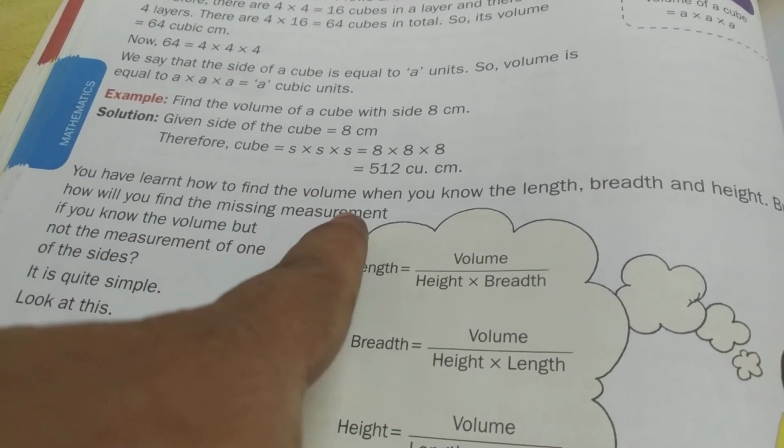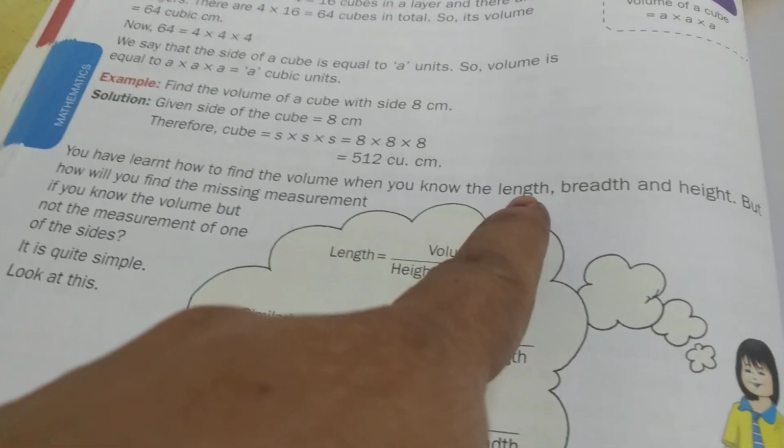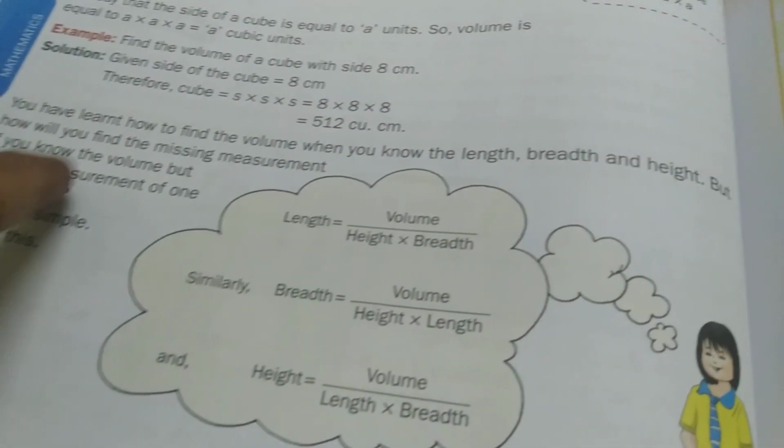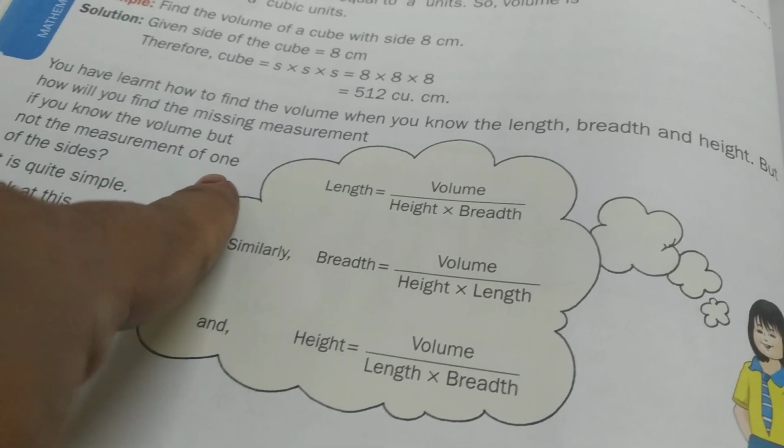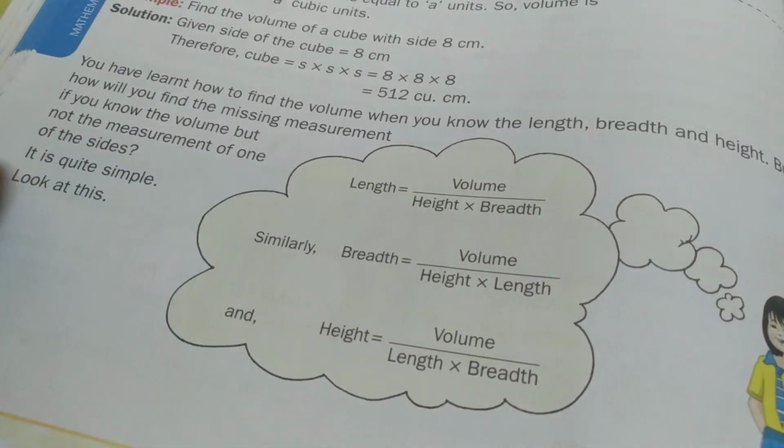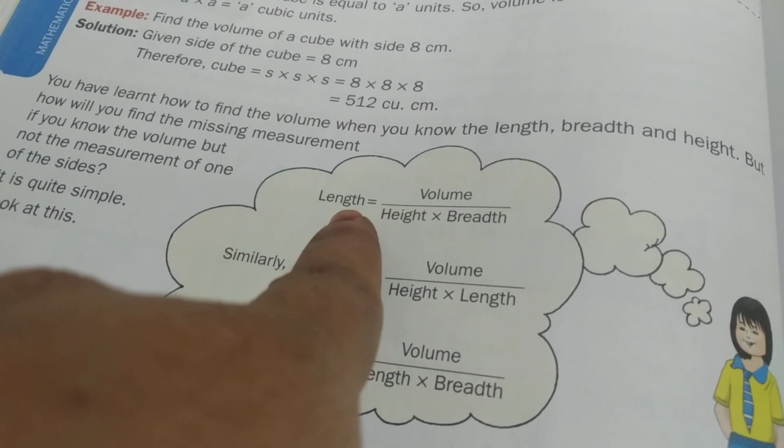Next, here we have learned how to find the volume when you know the length, breadth and height. But how will you find the missing measurement if you know the volume but not the measurement of one of the side? So if they give volume, height, breadth, how to find length?